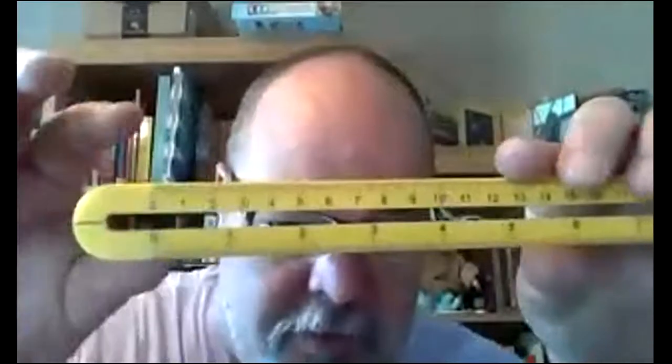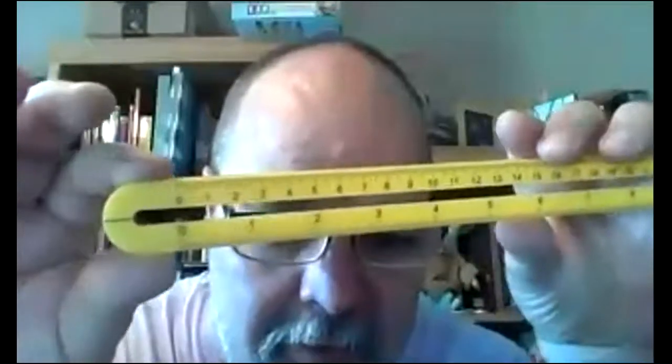Occasionally I'll share screen so I can show you that, but right now I'm going to talk about measurements. We've done this before, at least in talking about sig figs and stuff like that, but I want to reiterate it.